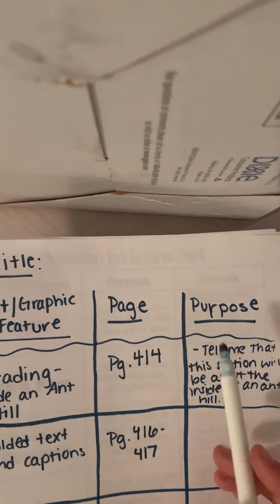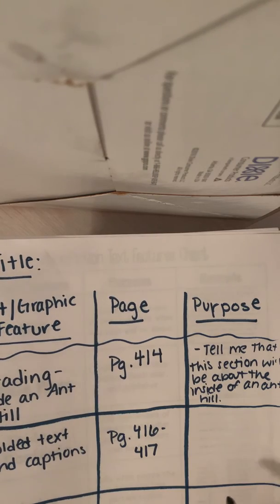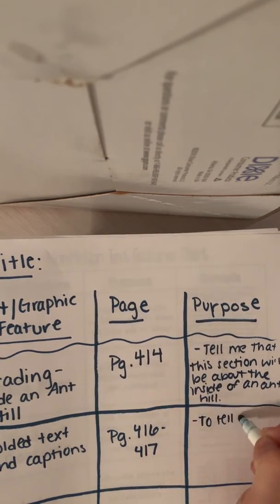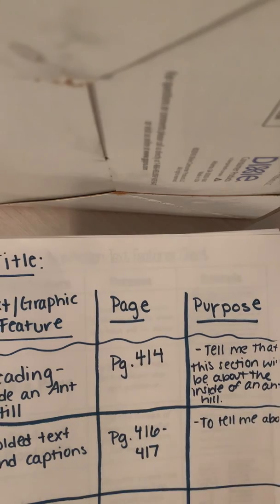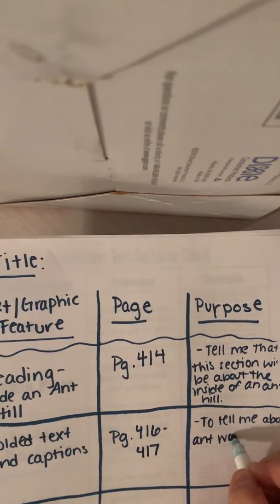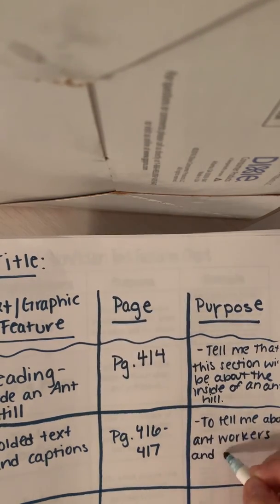So the answer, our purpose for this one, is to tell me about the different types of ants. Types of ant workers, my bad. To tell me about ant workers in the different roles they have.